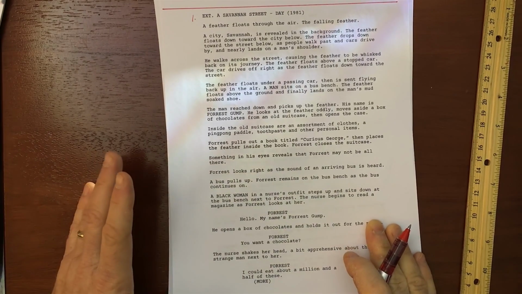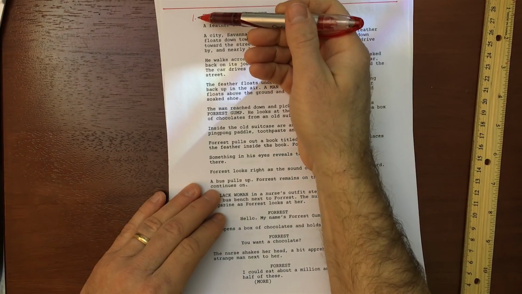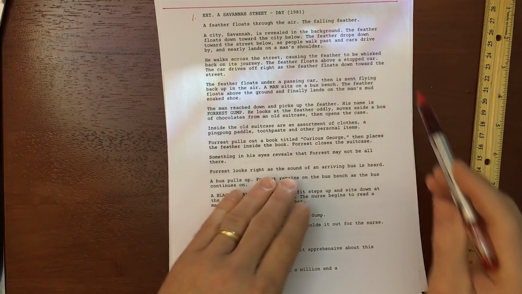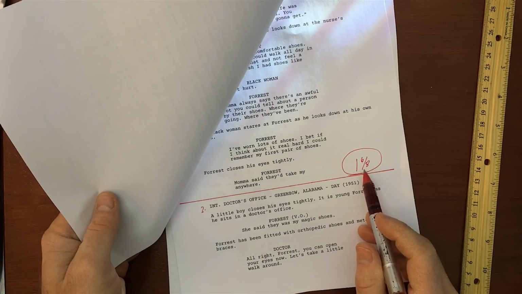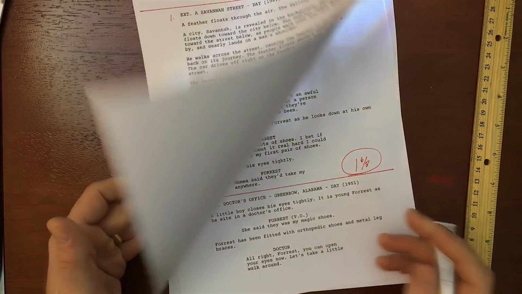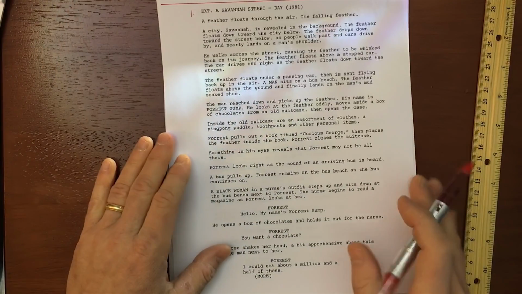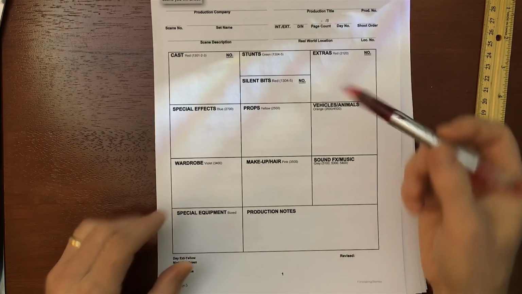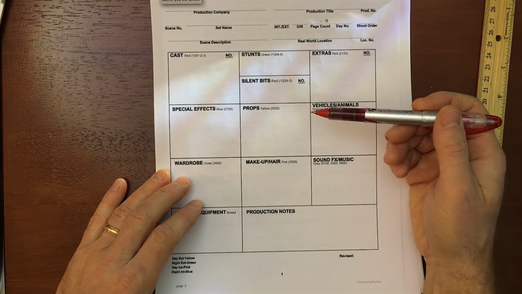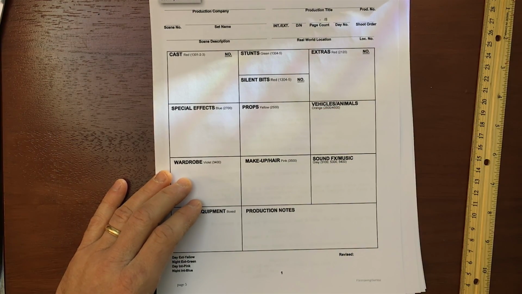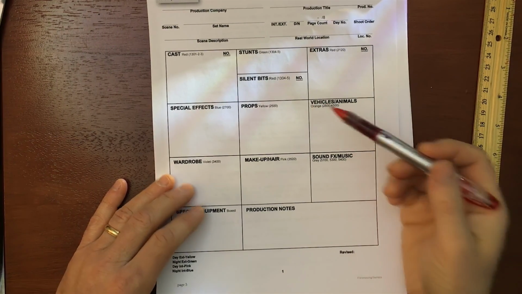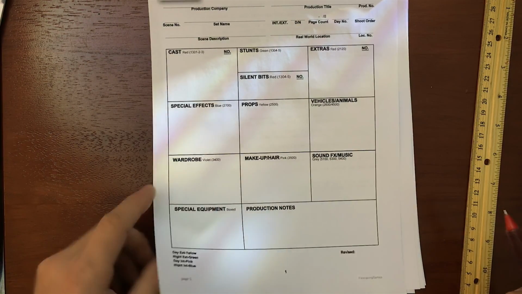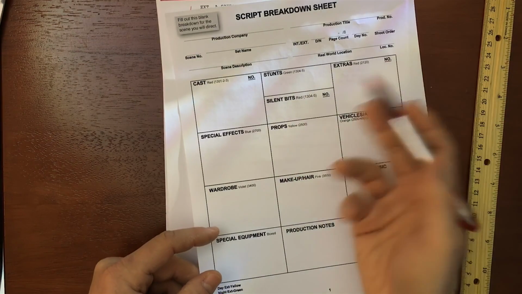Once you have lined your script, meaning you've numbered every scene, drawn your straight edges, measured the pages and written the page counts at the ends of the scenes, the next step is to break out the production elements. So you'll need to print out some of these blank breakdown sheets, or if you like, you can input your breakdown elements directly into the computer.